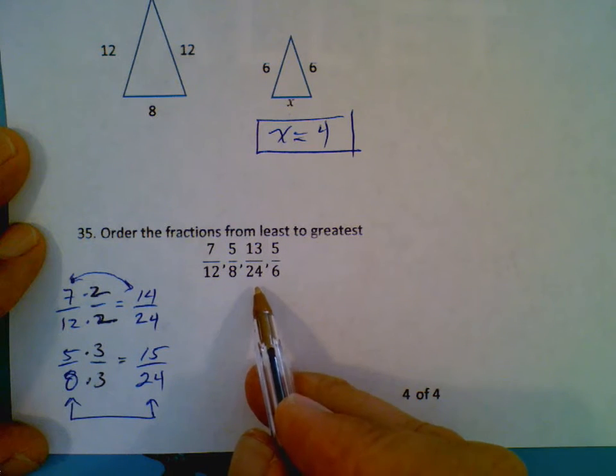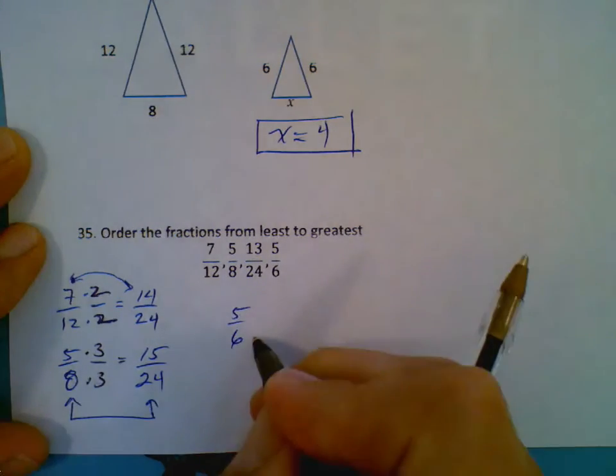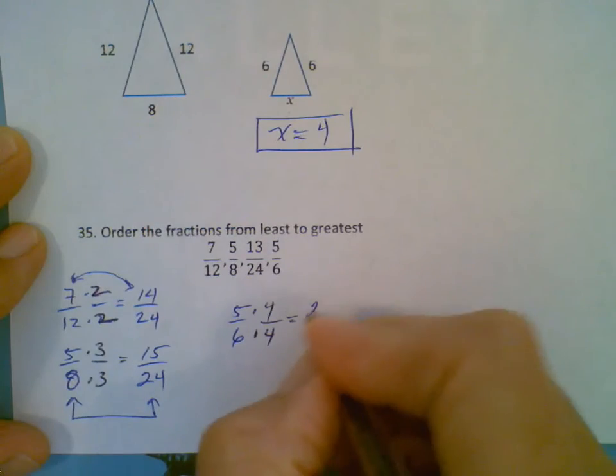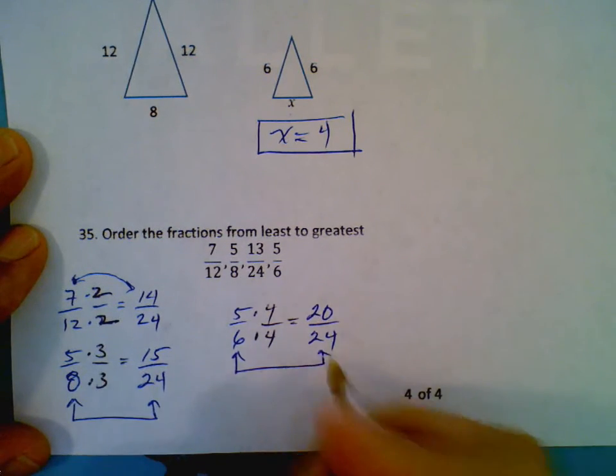13/24 I don't have to change. So the only thing I have left to do is check 5/6. If I multiply the bottom by 4, I have to multiply the top by 4. So I have 20/24. So 5/6 is the same thing as 20/24.